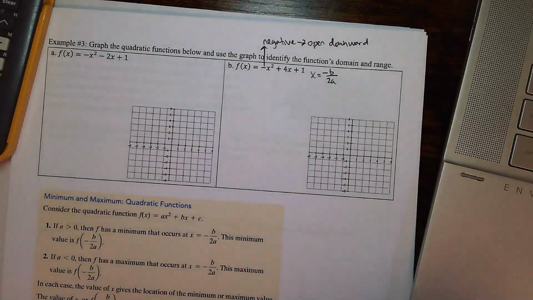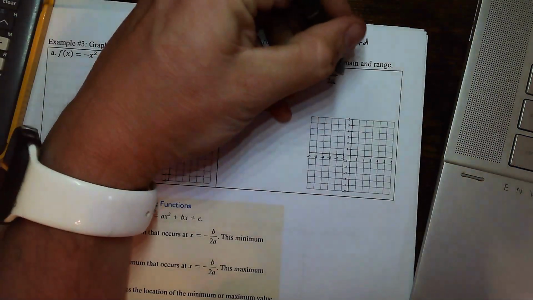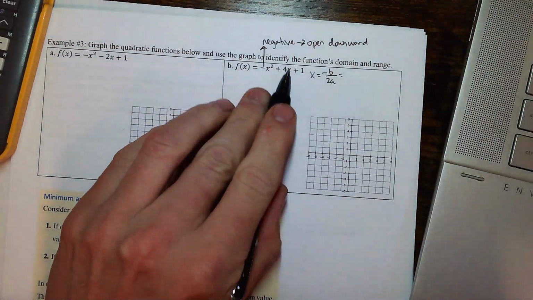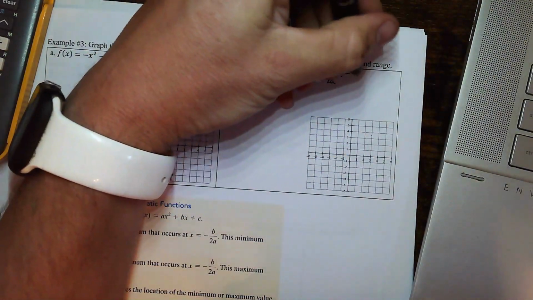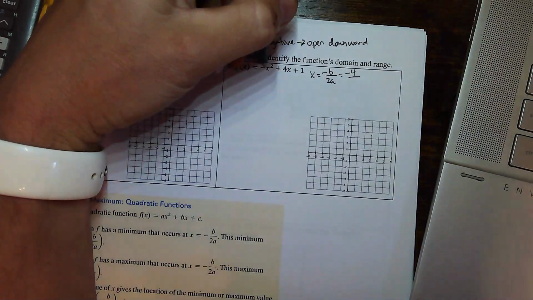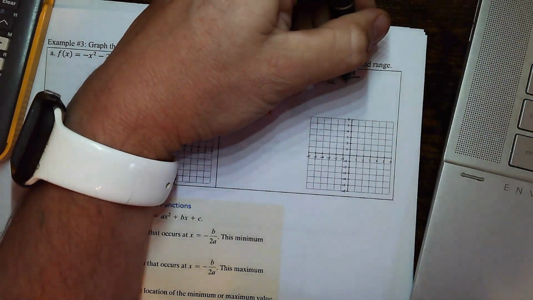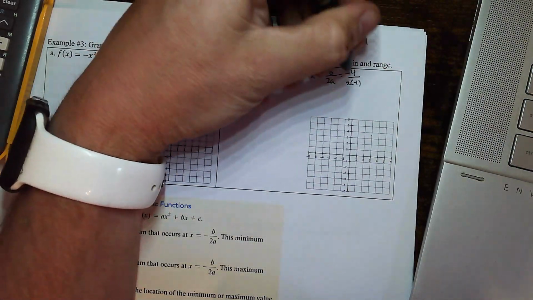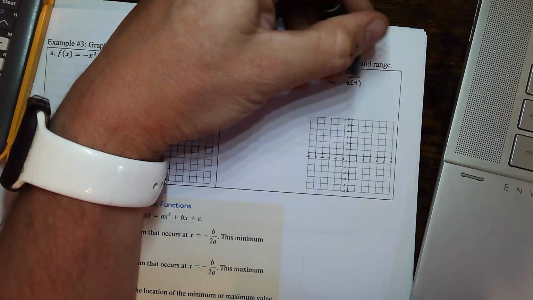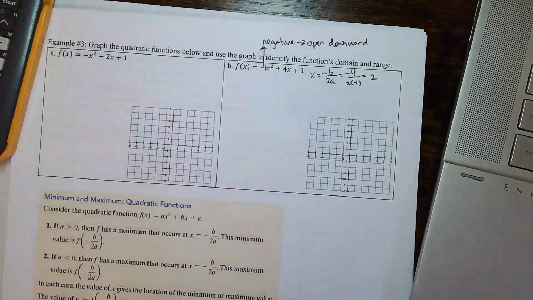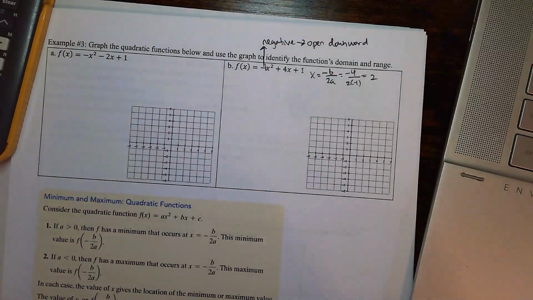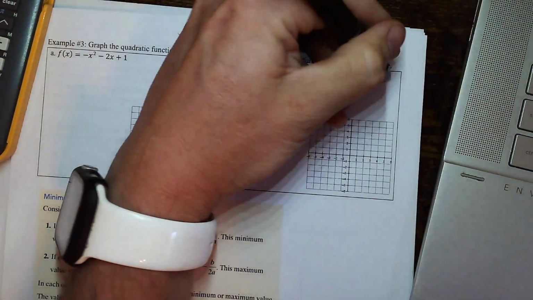Now I have to identify b and a. b is the coefficient of the x, so b is 4. a is my leading coefficient, the one in front of the squared term, so that's negative 1. So negative 4 divided by 2 times negative 1, which is negative 2, gives positive 2. So my axis of symmetry is x equals 2.